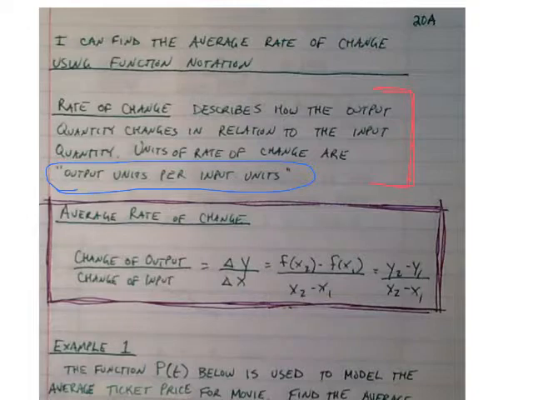dollars per hour, etc. So the way we find the change of output, or the average rate of change, is we take change of output divided by change of input, and we can represent that with delta y, which is the Greek letter meaning change. So change in y divided by change in x. Or if you wanted to, you could write it using function notation. Or you could write it using the notation we're pretty familiar with, y2 minus y1 over x2 minus x1.